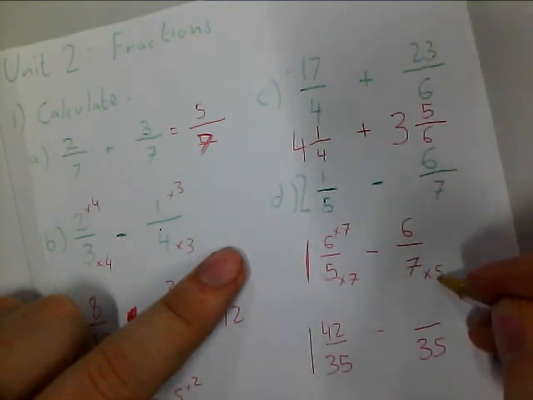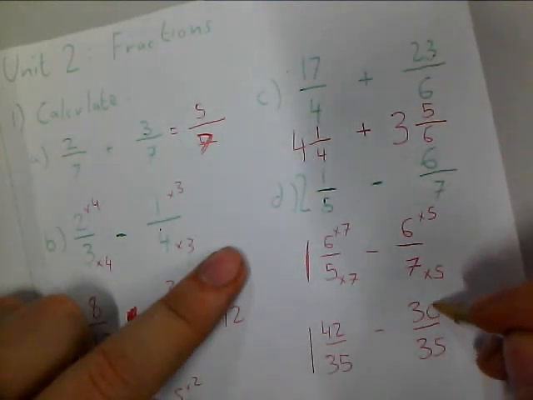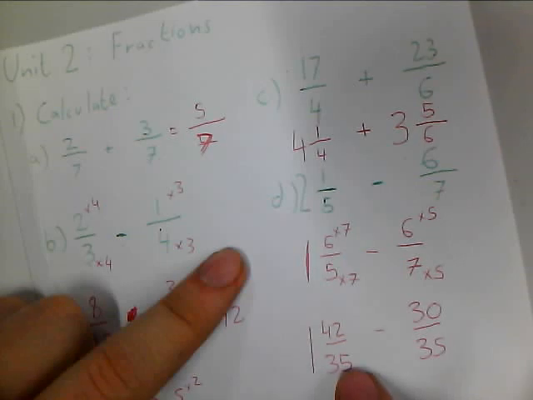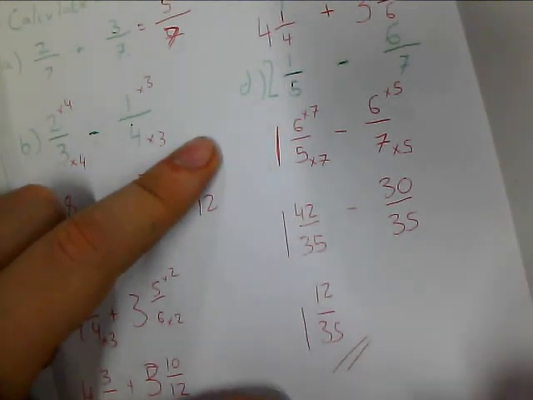I've multiplied this by 5, so I multiply the 6 by 5. And 6 5s are 30. So now I've got 1 and 42 over 35 minus 30 over 35. And that gives me 1 whole and 12 35ths left over. And that is everything done.